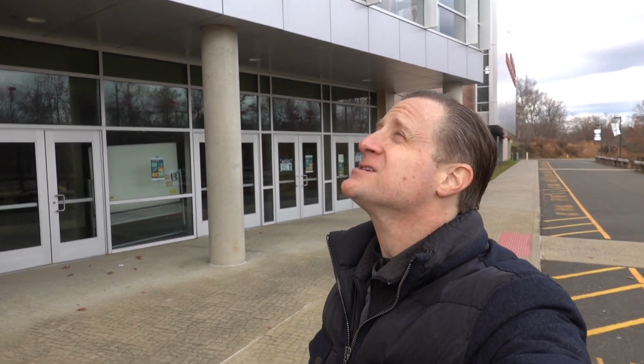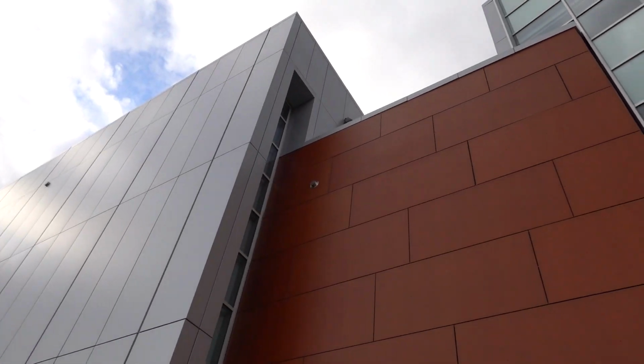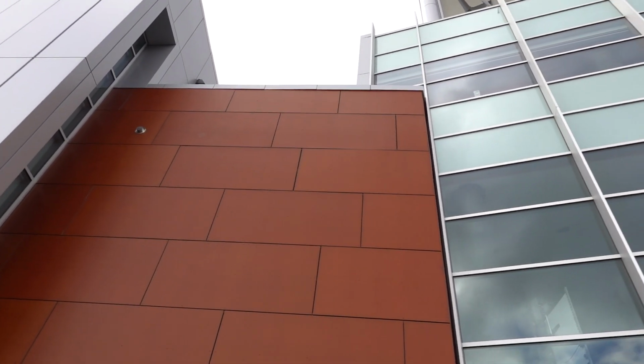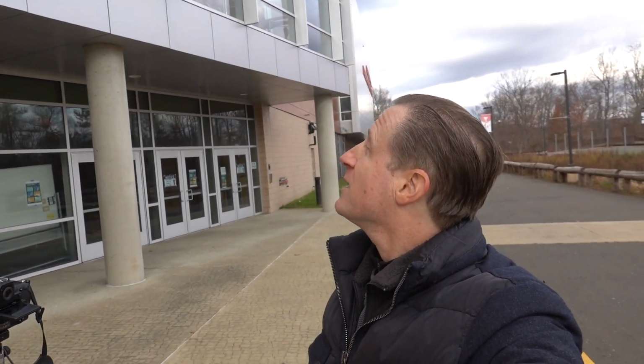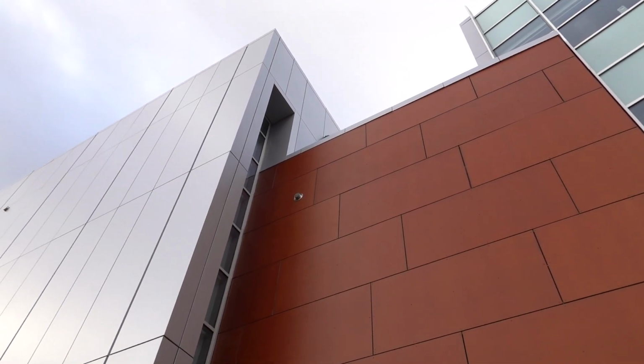Well, I'm just moving down the building a little bit just to get different perspectives. The sky keeps changing and the light keeps changing, which makes it challenging but interesting. So I'll take some shots from this angle as well. I kind of like this angle here.